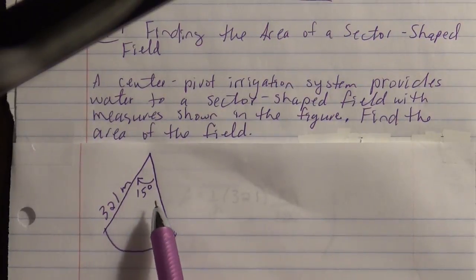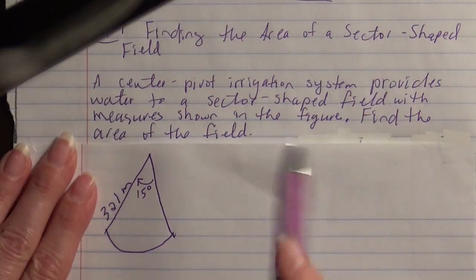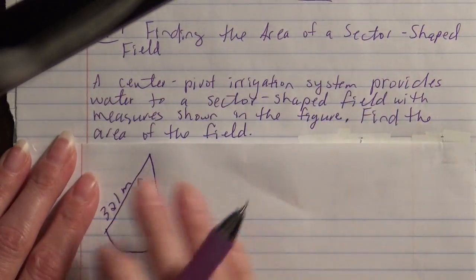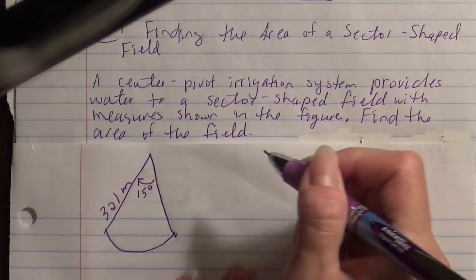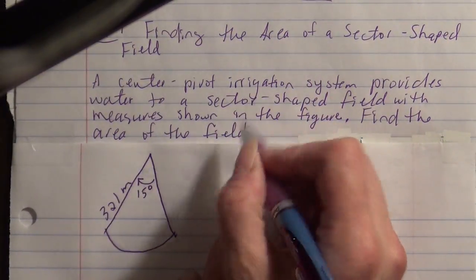However, we know that we have to convert this into radians. So we are going to convert 15 degrees to radians first. Sorry about my paper here, I goofed up and had to start over again.